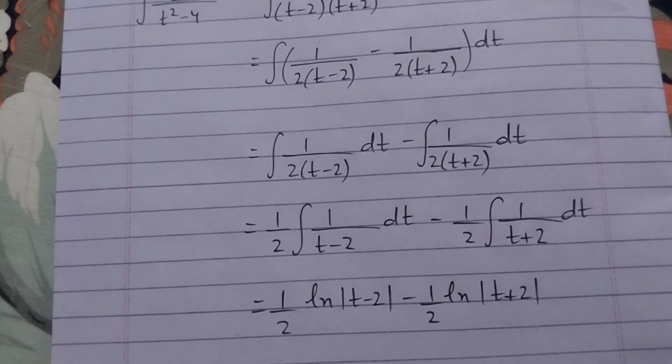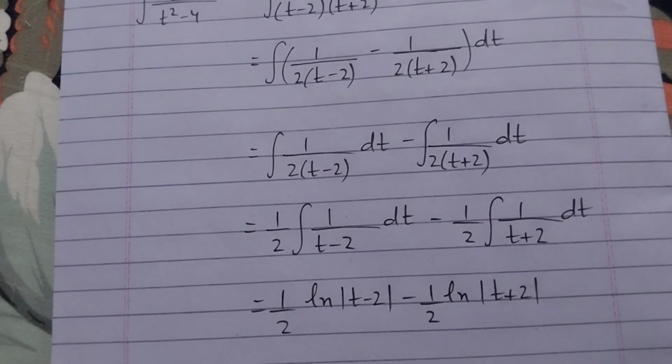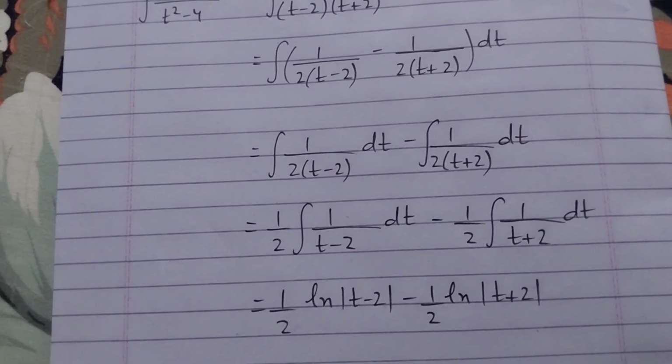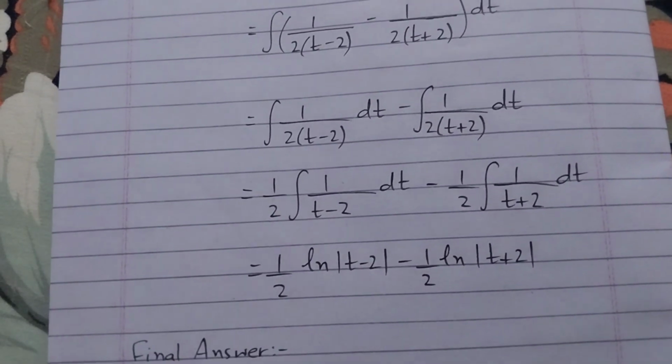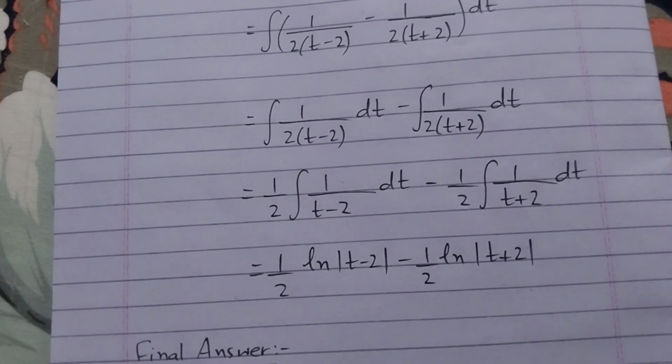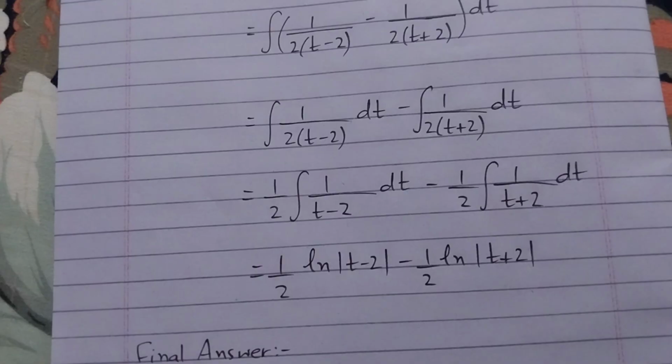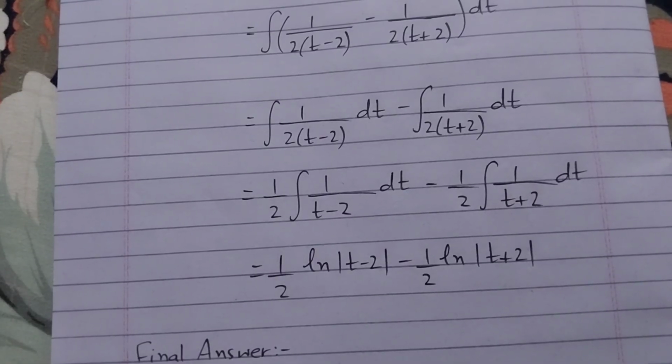So it will be equal to the integration of 1 over 2 times (t minus 2) with respect to t, minus the integration of 1 over 2 times (t plus 2) with respect to t. So 1 over 2 is just a coefficient, we can take it outside. So 1 over 2 times the integral of 1 over t minus 2 with respect to t, minus 1 over 2 times the integral of 1 over t plus 2 with respect to t.